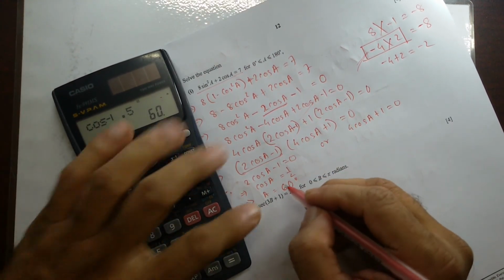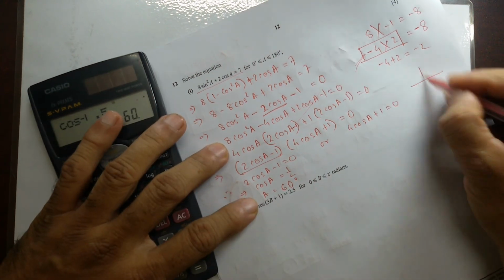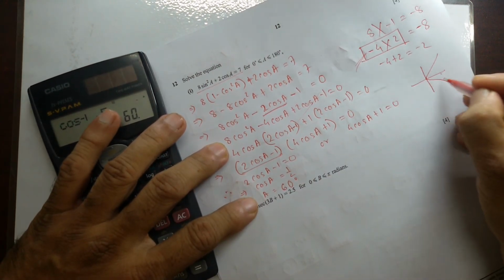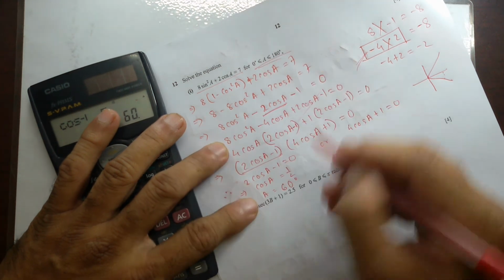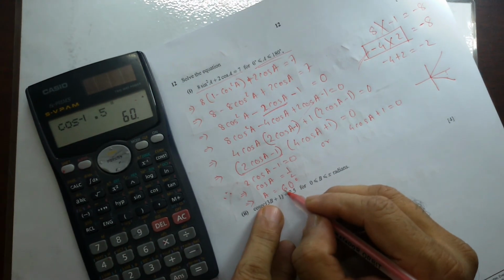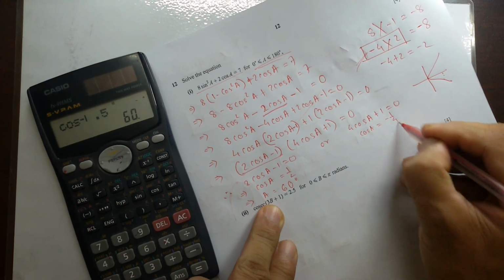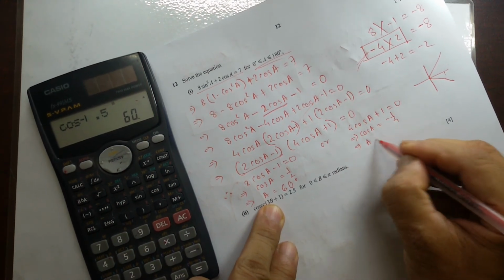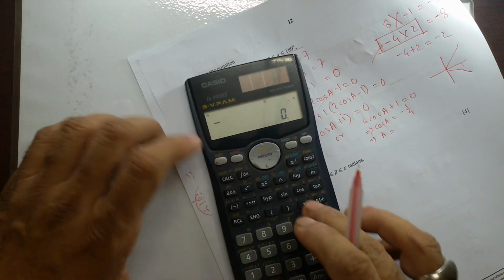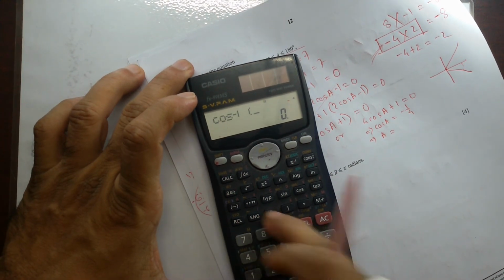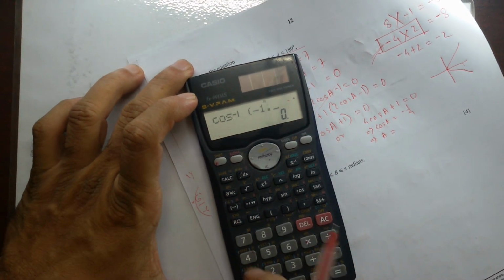Now when it's 60 degrees, cos is positive in the first quadrant and fourth quadrant. Now the fourth quadrant is out of range, so I'm not going to go there. So this is the only value. And over here, cos A equal to minus 1 by 4. Therefore A equal to cos inverse minus 1 by 4.